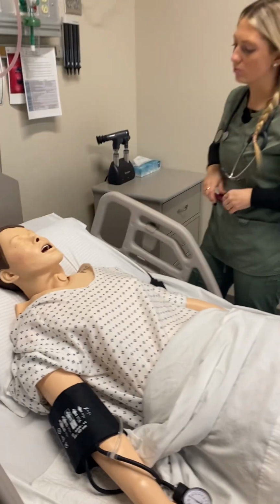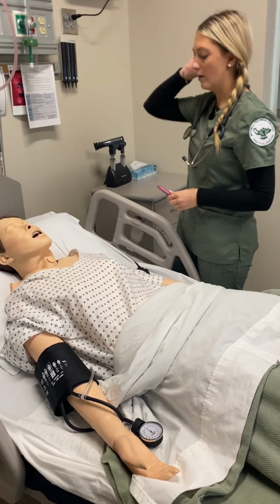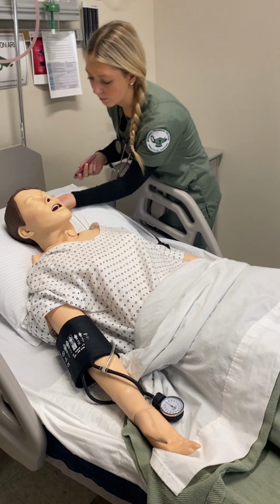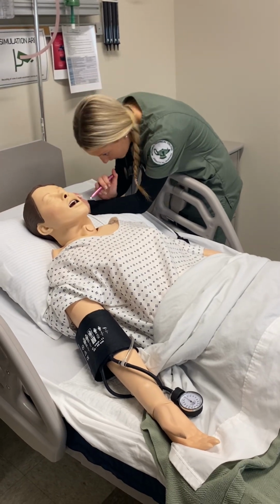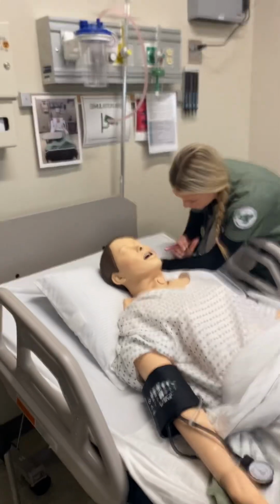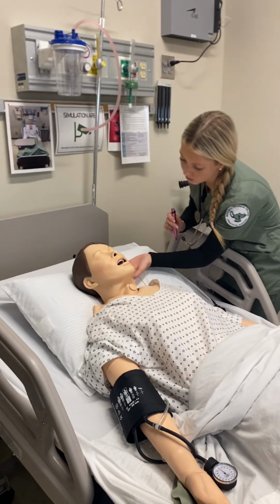Have you had any problems with vision? Okay, and have you had any problems with hearing? Okay, I'm going to assess the ears, so I'm going to pull up and back and look inside. Okay, the ears look normal, no signs of infection, and then the outer ear canal also looks normal.